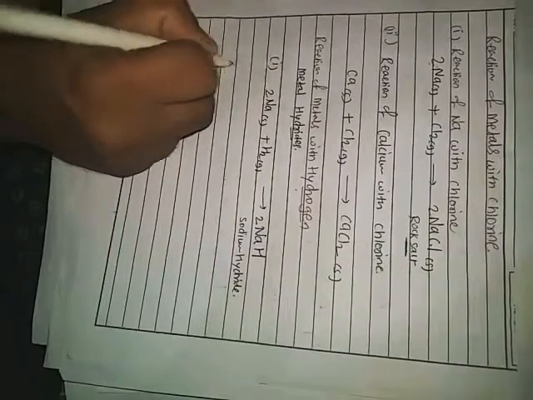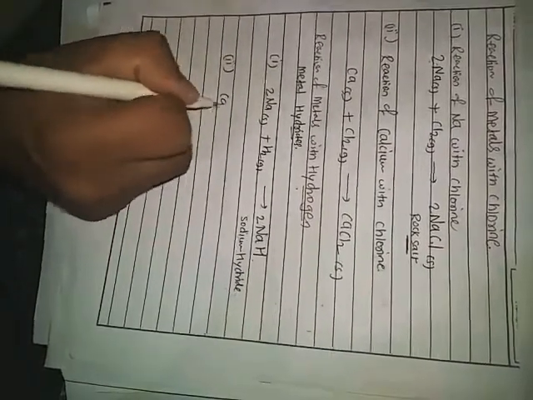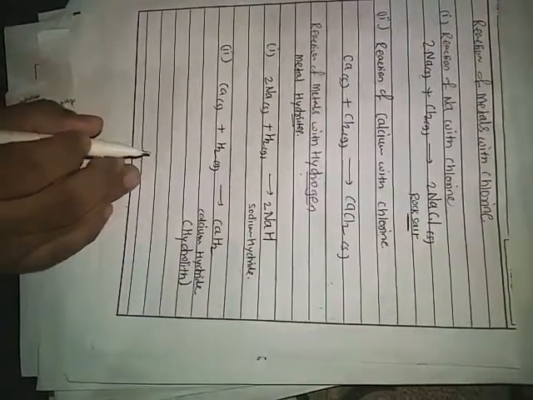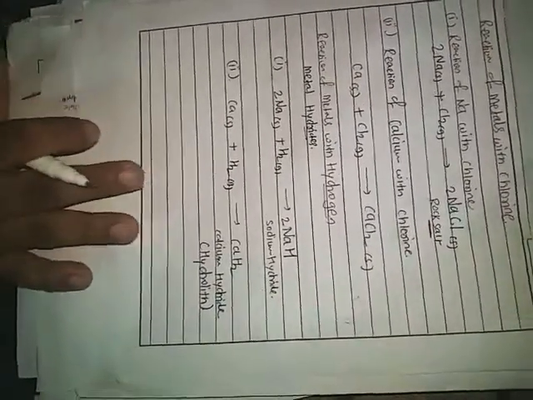Second, calcium plus H2 gaseous. What will you get? CaH2, calcium hydride. This calcium hydride is also called hydrolith. That is its common name. So these are our reactions.